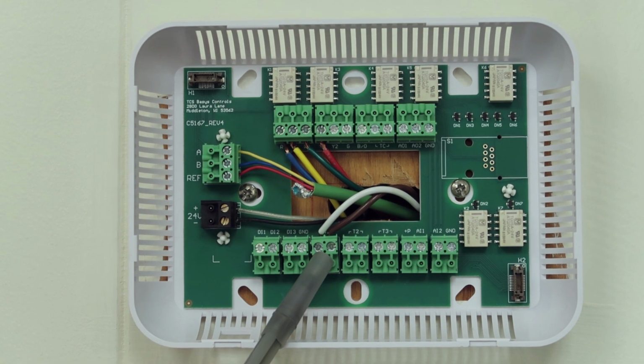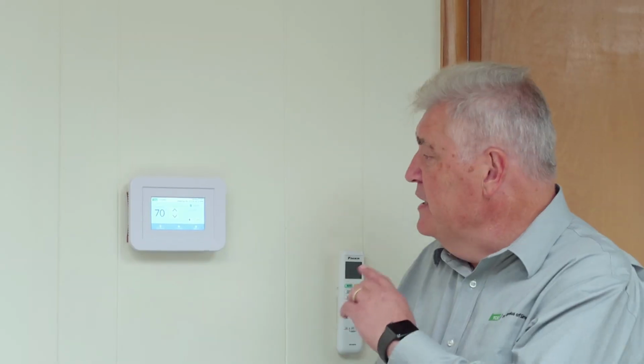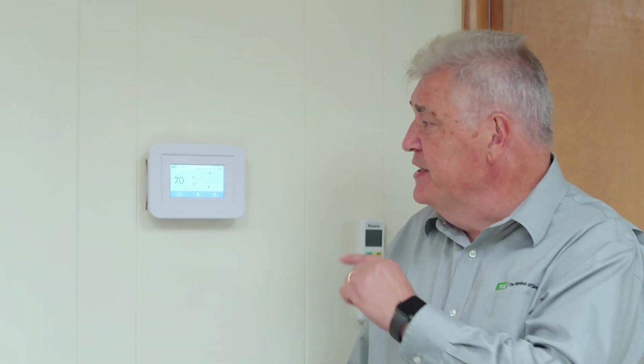This is the same wiring and same terminal block used on the older SZ model thermostats. But instead of using dip switches like we did on the older SZ model thermostats, to set up the remote sensor we use programming screens.